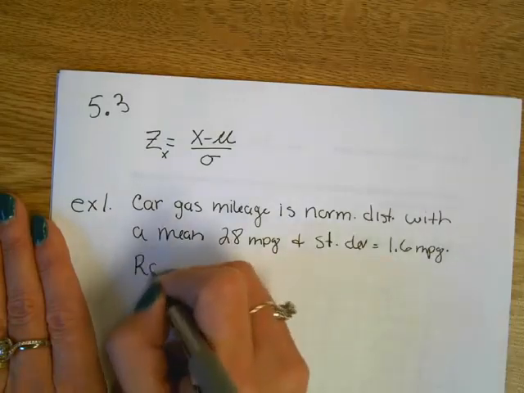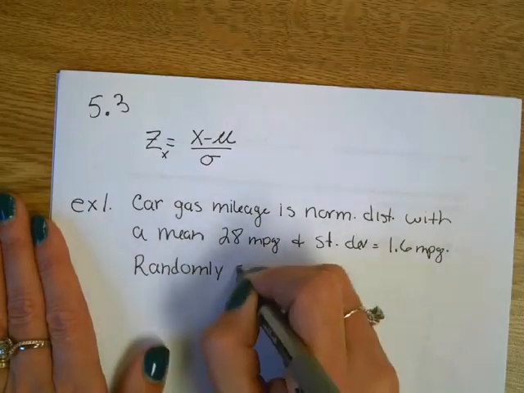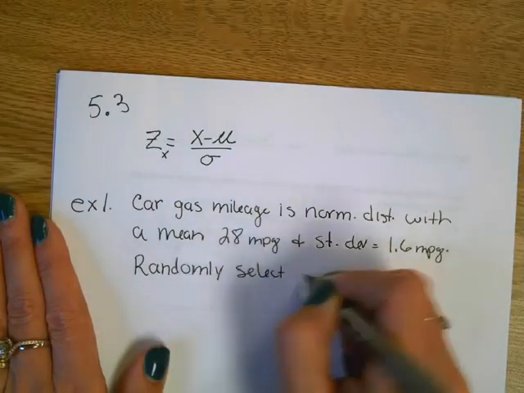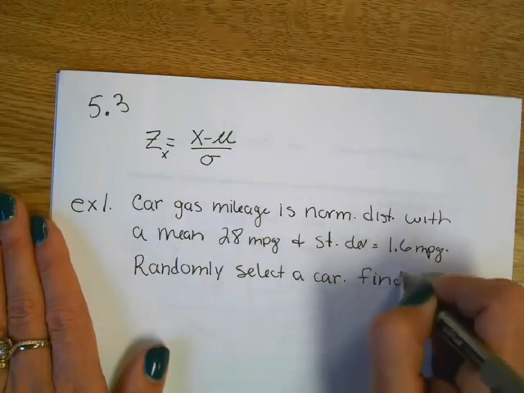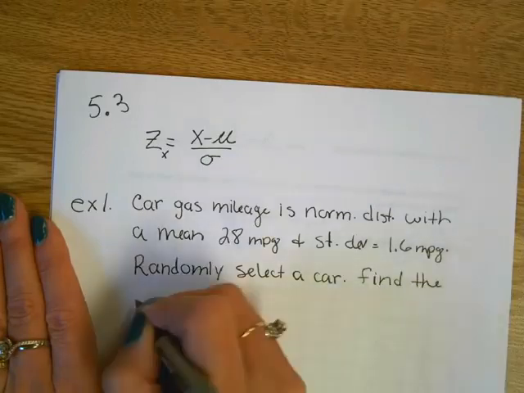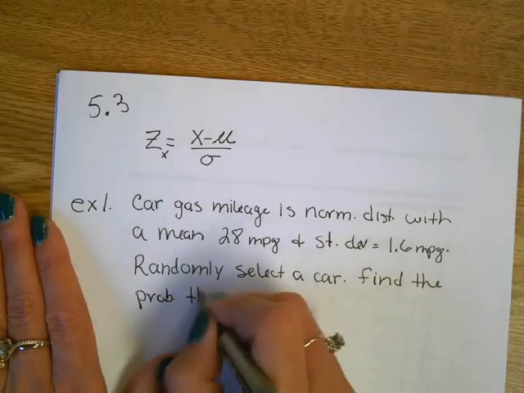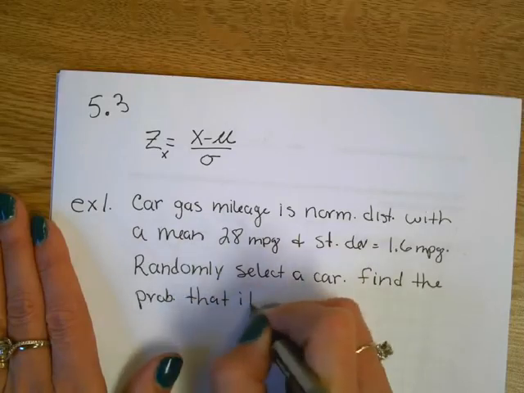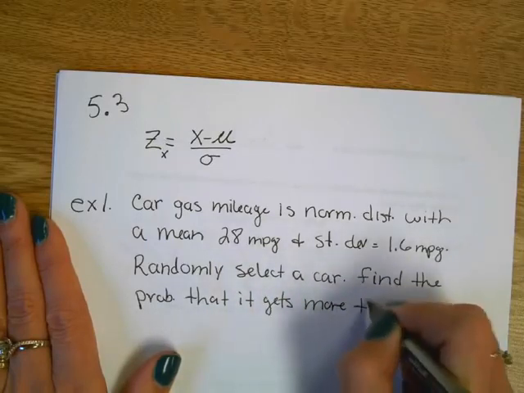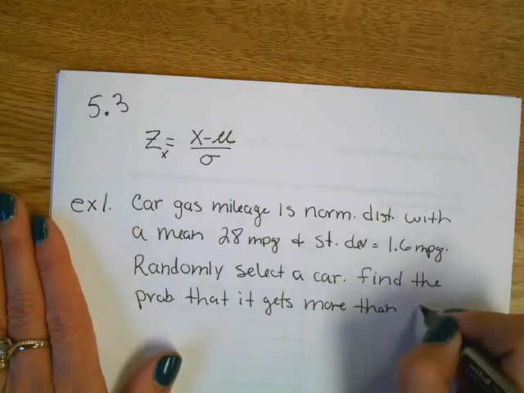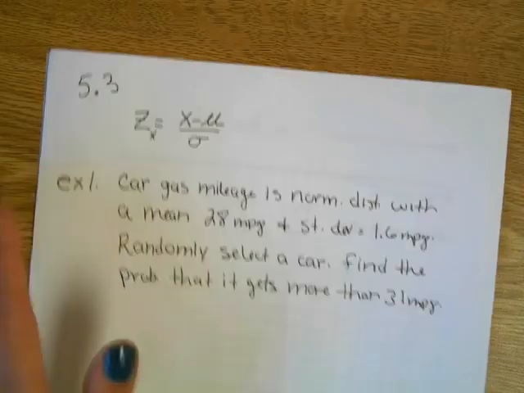You're going to randomly select a car of this type. Find the probability that it gets more than 31 miles per gallon.